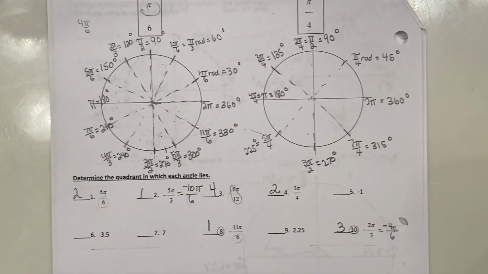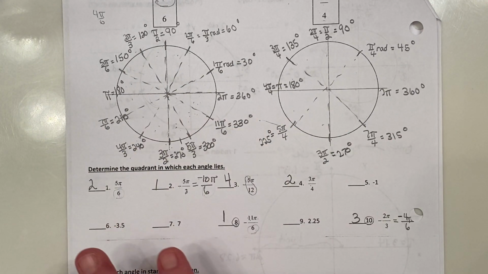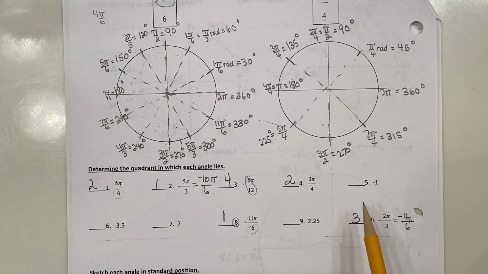All right, if you are comfortable and you feel like you want to answer these other problems, or any of these at any time, just pause the video and then fast forward it when you turn it back on to make sure that we're matching up.